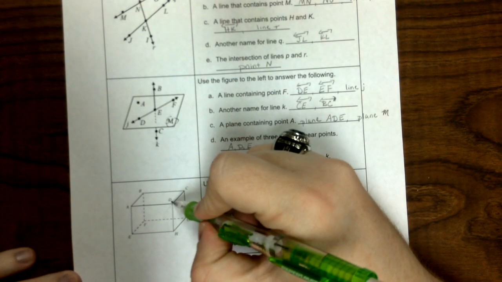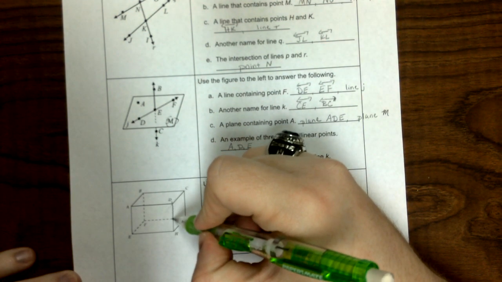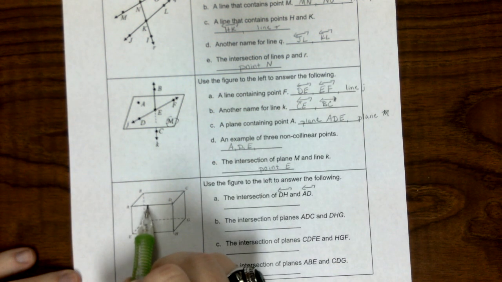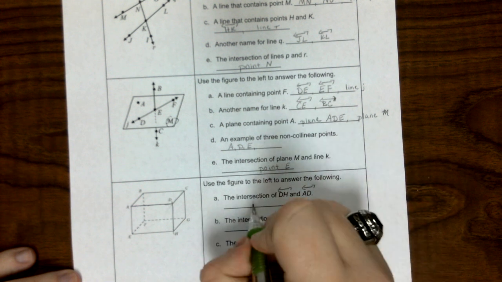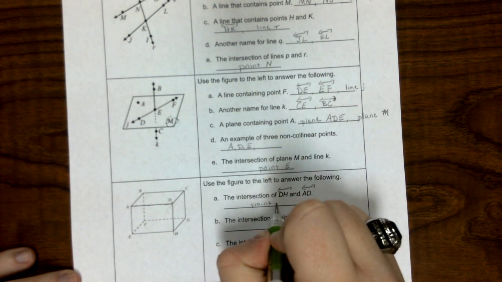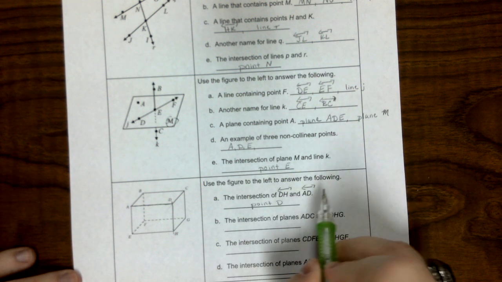So where do the lines DH and AD intersect? So let's look. DH is right here. And AD is right here. Looks to me like they intersect at point D. And I can tell that because they share that point in their line names.